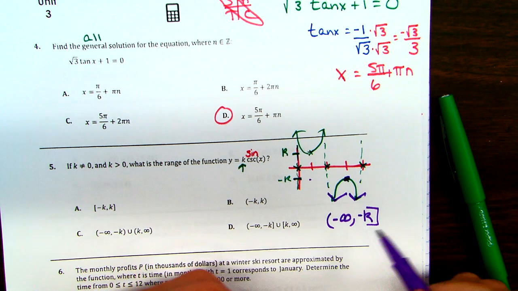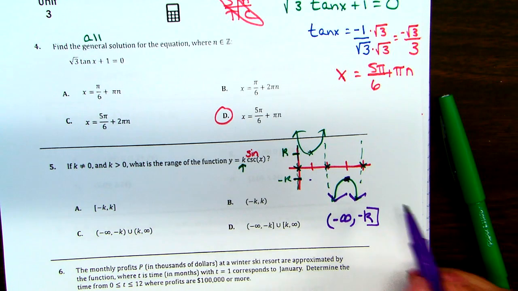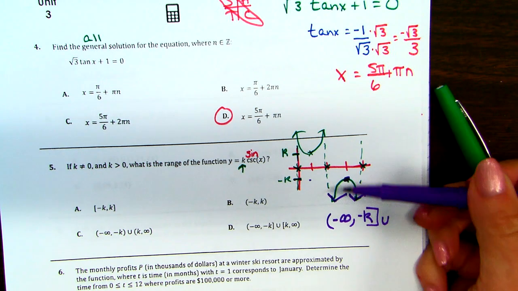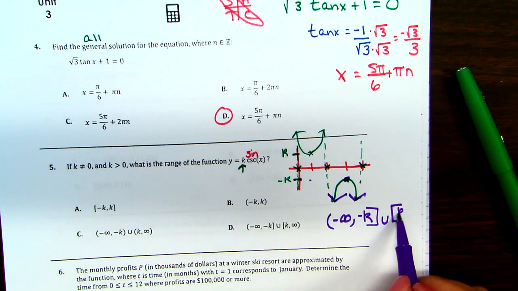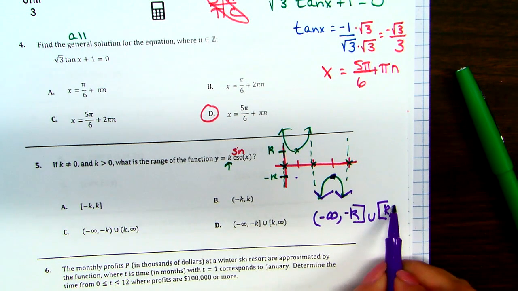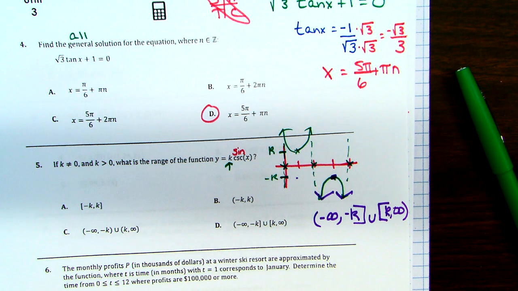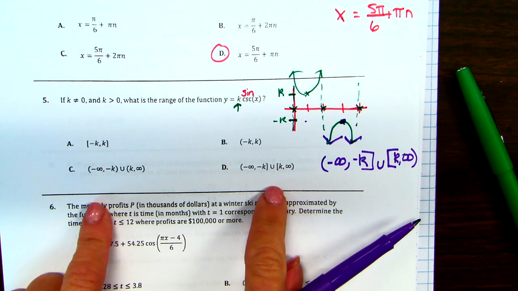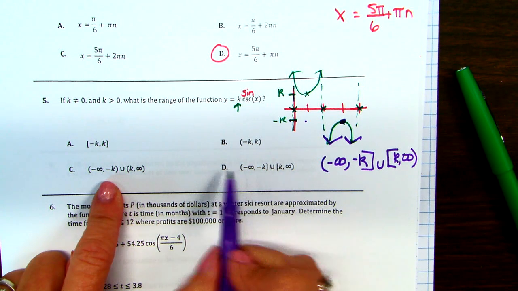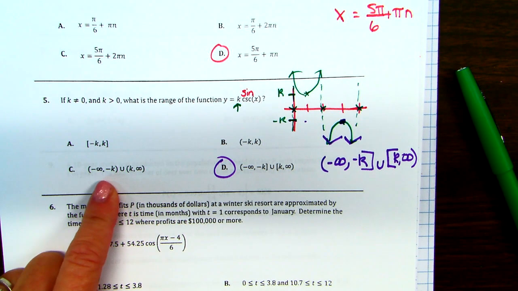Doesn't have to be touching it, we just use that value, whatever it is. Union, that's like, let's take a little break. Oh, we jump back in at k to infinity. So again, the choices C and D look really, really similar. Be careful that you pick the one that's got the brackets. Okay.